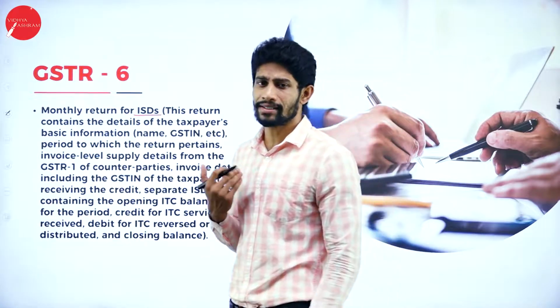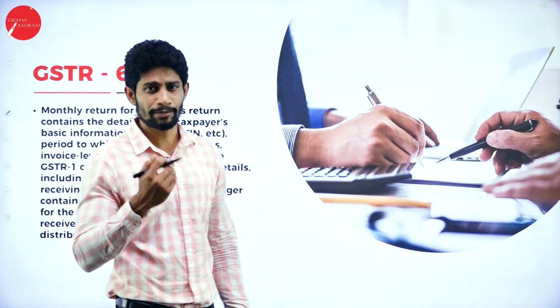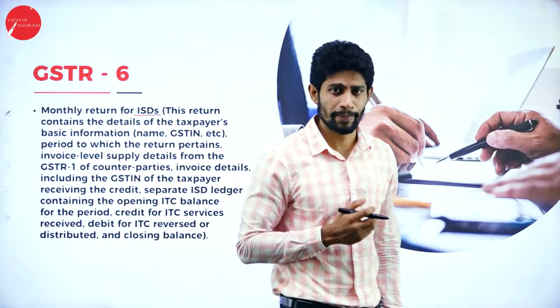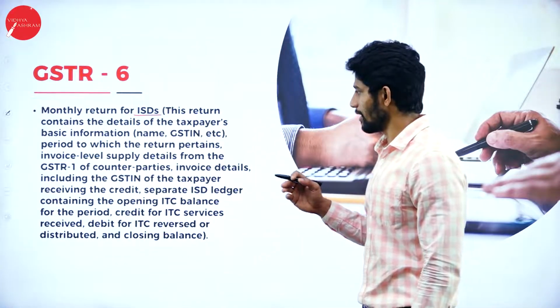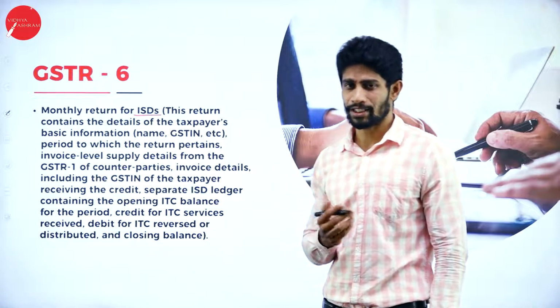What are all the details it contains? All the basic information: the name of the taxpayer, the address of the taxpayer, and also the GSTIN number of the taxpayer.